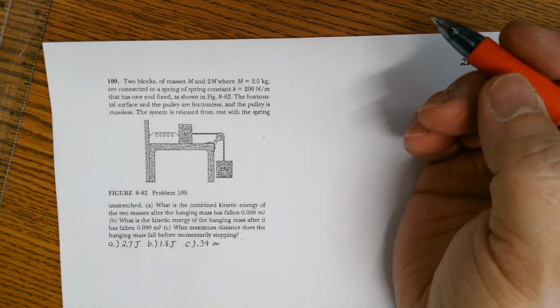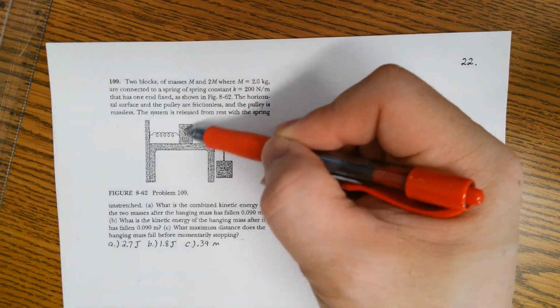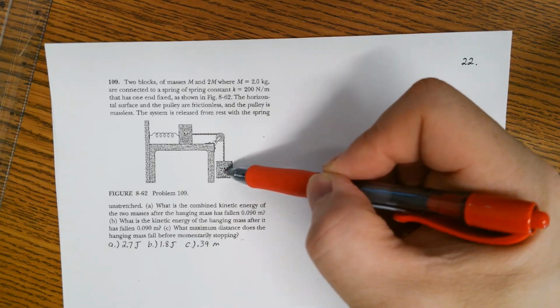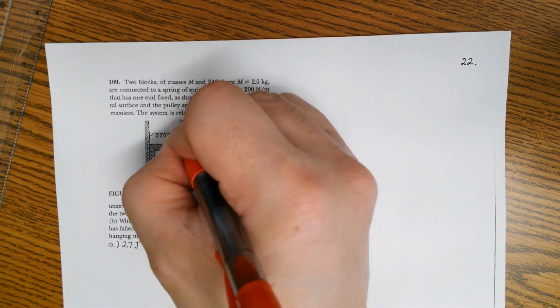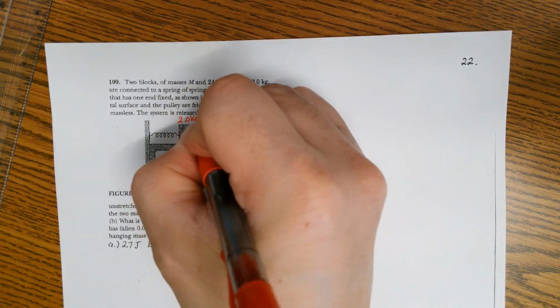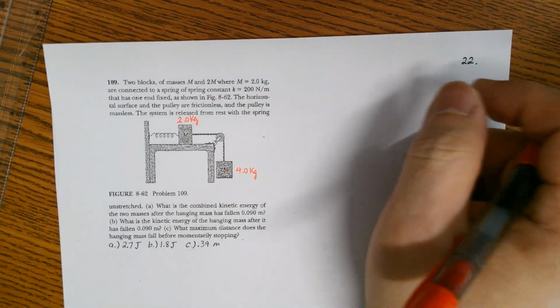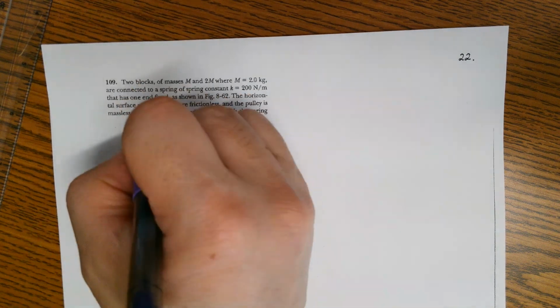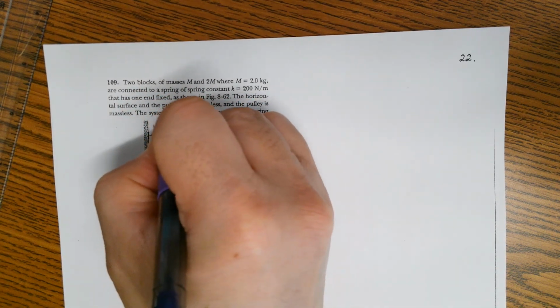So here we have two blocks of mass m and 2m, where m is equal to 2 kilograms. So this one is 2 kilograms, and this one is 4 kilograms. The spring constant k, this k value right here, is equal to 200 newtons per meter.